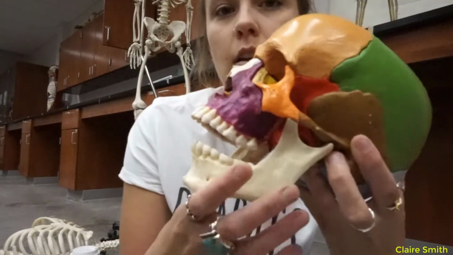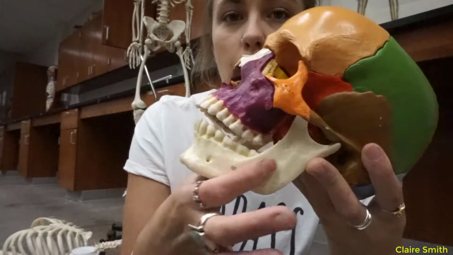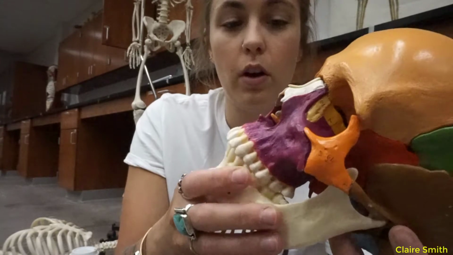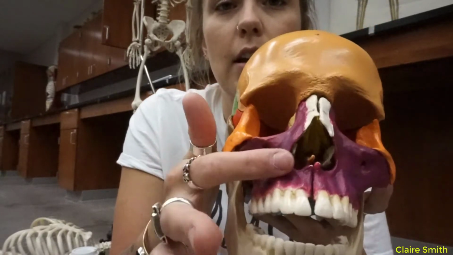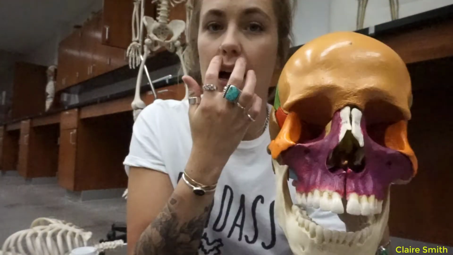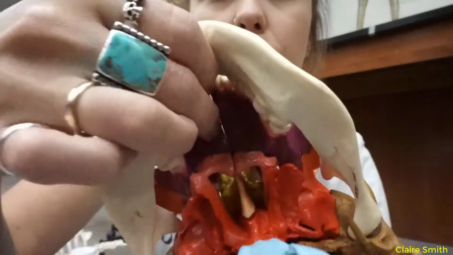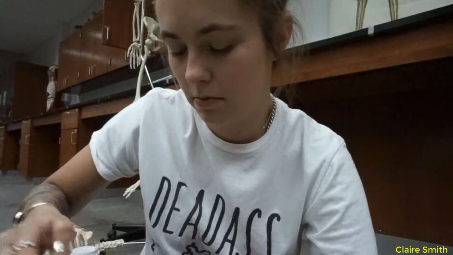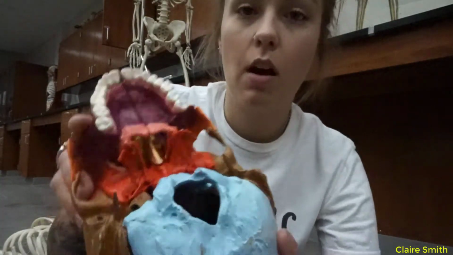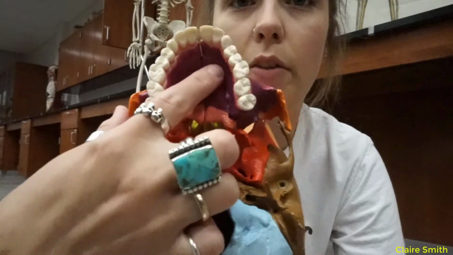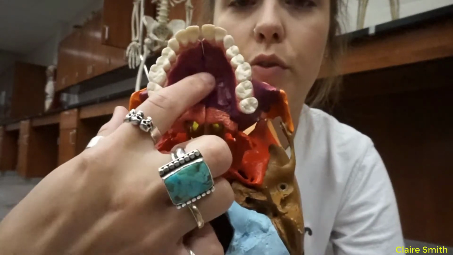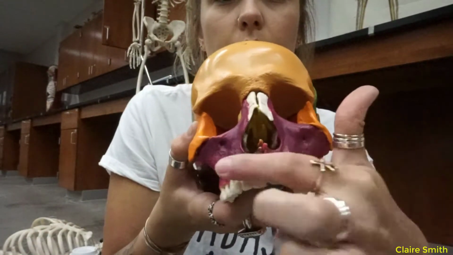Let's go over them quick. Your jawbone is your mandible. You have your maxilla, which is this purple bone, kind of under your nose area, and also, let me take the mandible off, maxilla can be seen also on the roof of your mouth. All right, so maxilla.